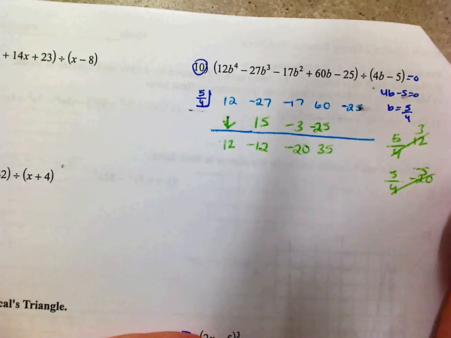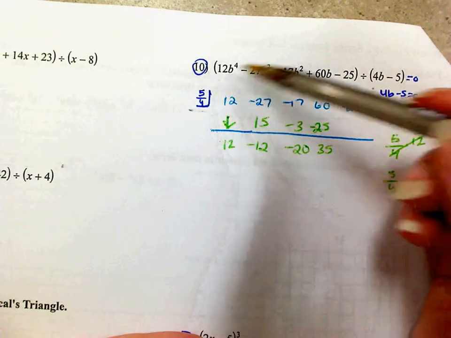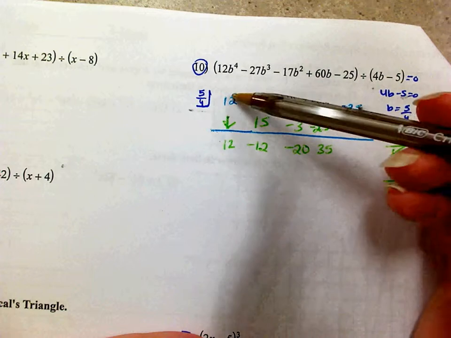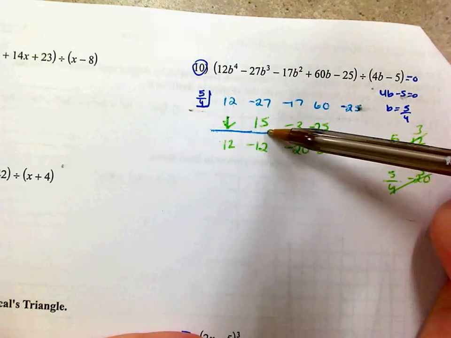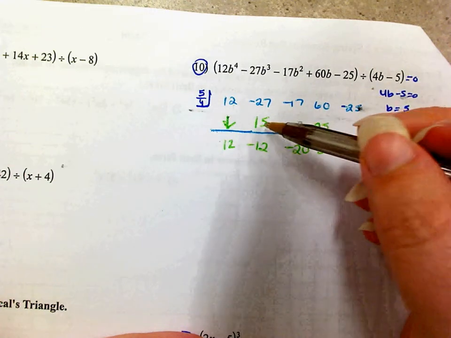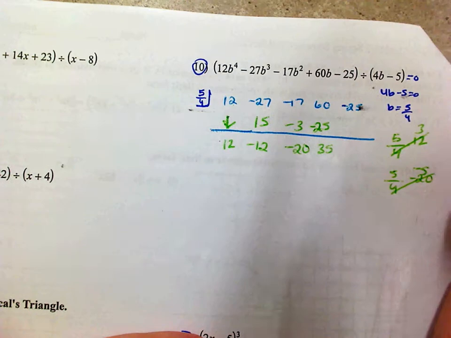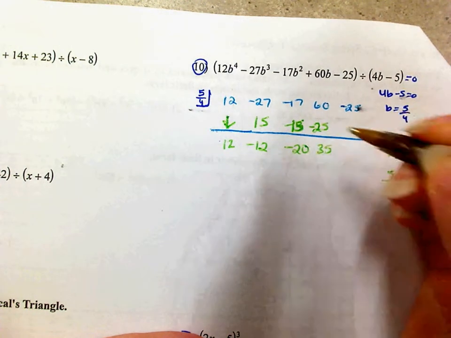Did I get everything right? 12, negative 27, negative 17, 60, negative 25. 5 fourths, 12, 15, negative 12. Oh, why did I write negative 3? Oh, I didn't multiply by 15. My bad.